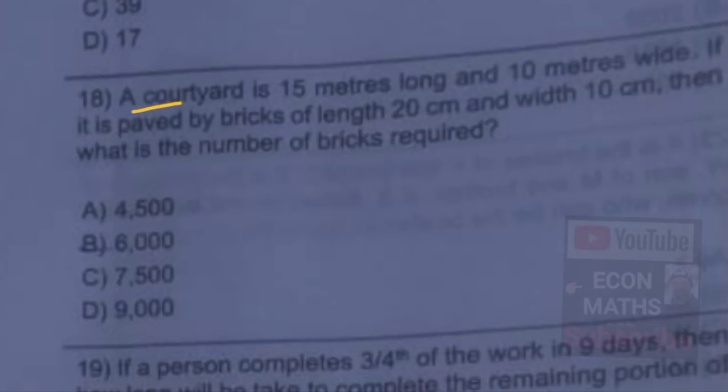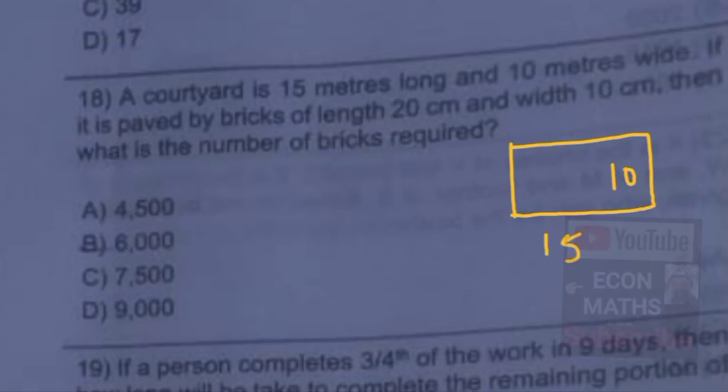Next question is, a courtyard is 15 meters long, 10 meters wide. If it is paved by bricks of length 20 centimeter and width 10 centimeter, then what is the number of bricks required? So we are given a courtyard. Its length is 15 and breadth is 10, and we have to fill this courtyard with the bricks. The brick has a dimension of, here we take only two sides, so the dimension is 20 centimeter and 10 centimeter.